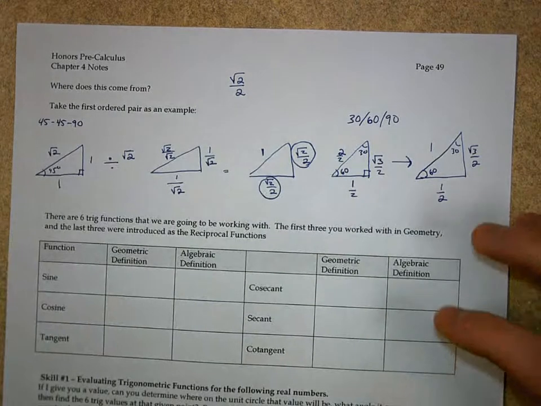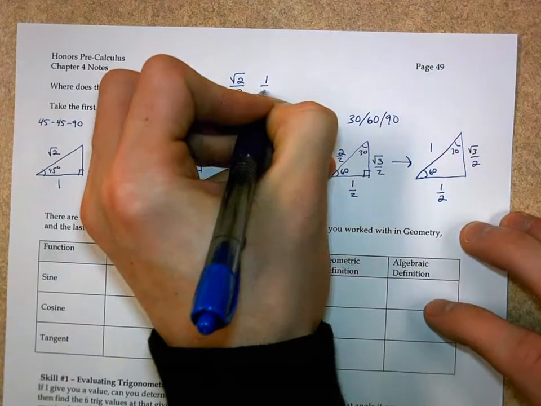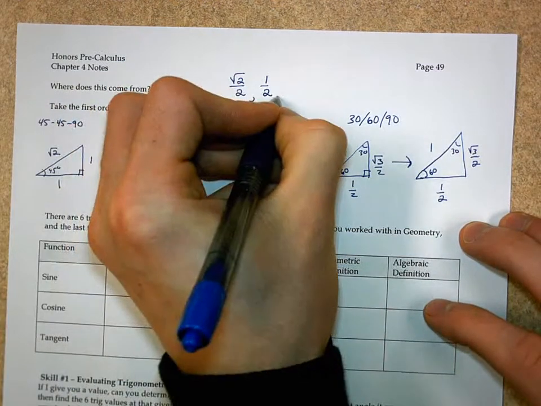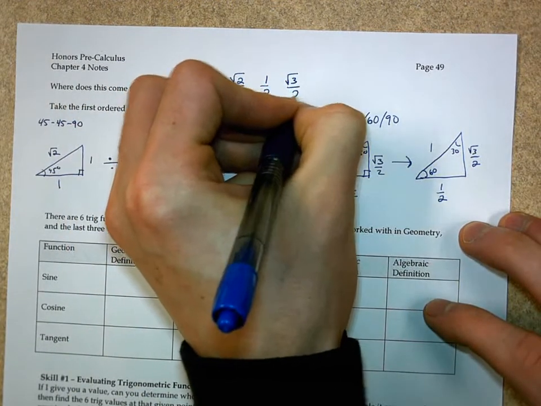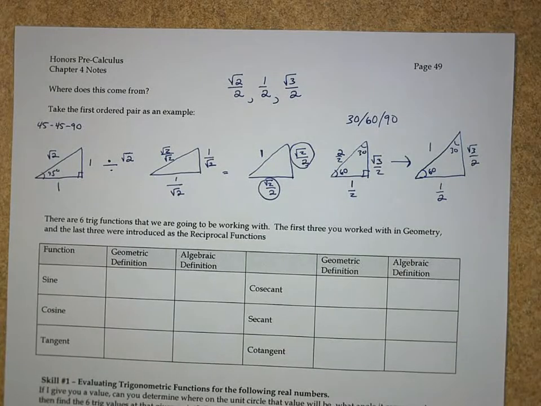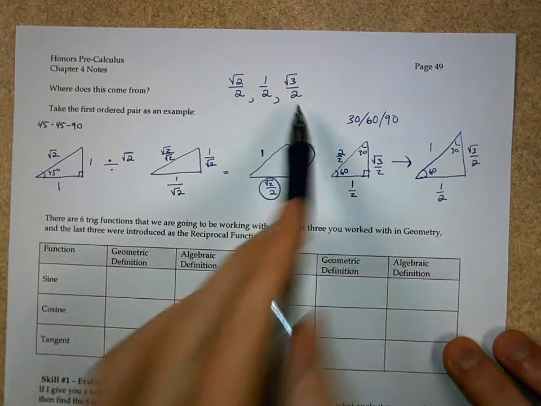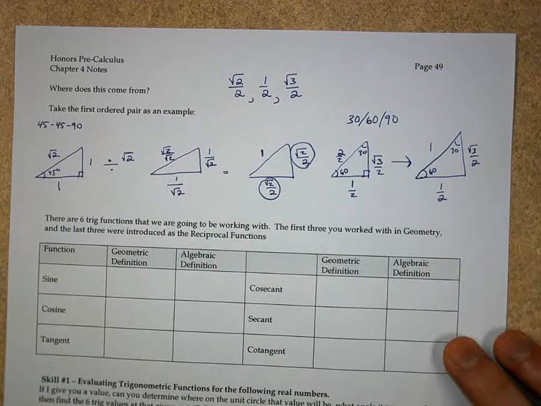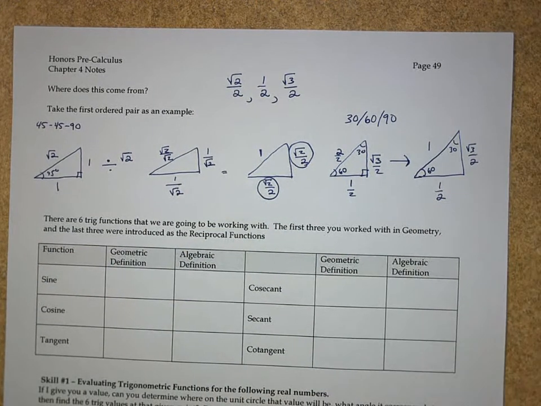So when I'm dealing with the unit circle, I'm going to be looking at square root of 2 over 2, 1/2, square root of 3 over 2, and of course 1, since that is the unit. So I just need to have these three values down, and this is where they come from. It's all 45, 45, 90 and 30, 60, 90 degree triangle relationships.